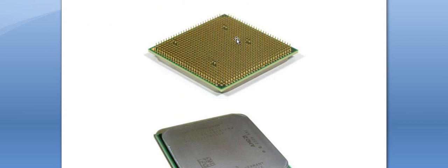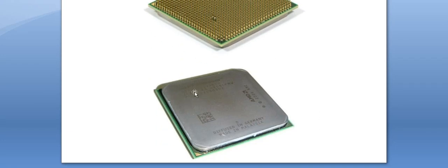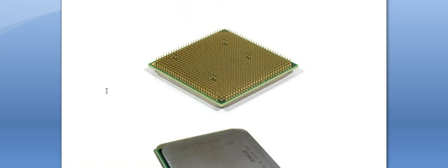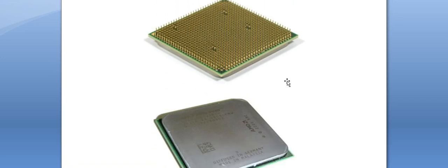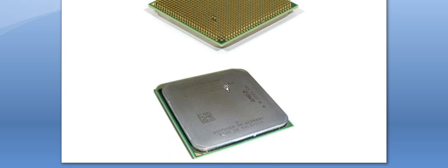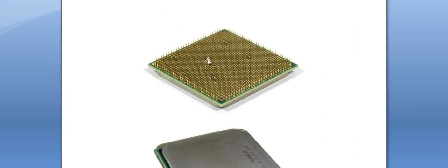So if you have a CPU, this is what it looks like on top. As you can see, it's an AMD CPU. I recommend just going to Google Images and doing what I did: search for whatever you want, like CPU or motherboard, and you'll get tons of images. That's where I got these, and you get some great pictures just to have a look at and see what they look like.